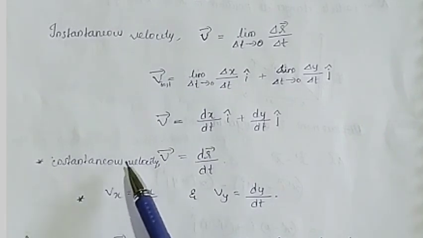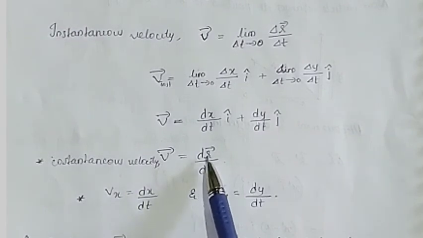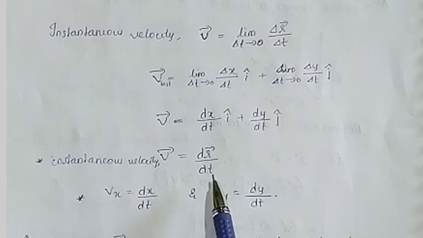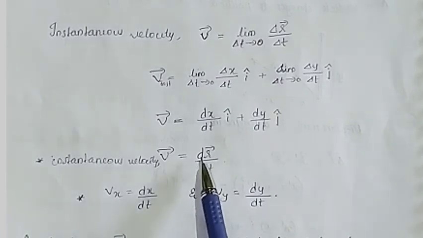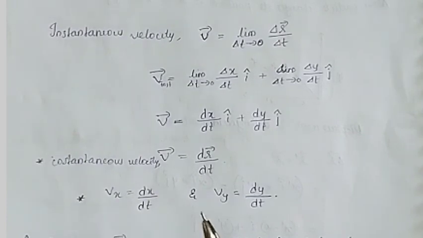Thus, the instantaneous velocity vector is obtained as vector v is equal to dr by dt, that is, by taking the differentiation of the position vector, we obtain the instantaneous velocity. And the components we can write here as vx, the x component of the instantaneous velocity vector, as dx by dt, and the y component of the instantaneous velocity vector as dy by dt.